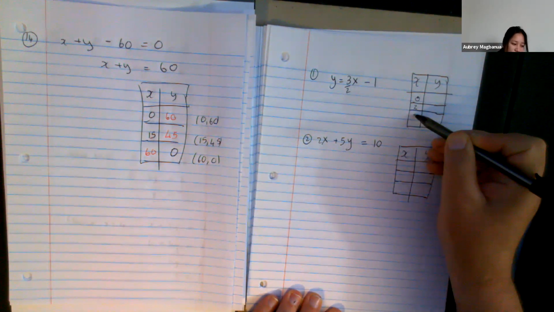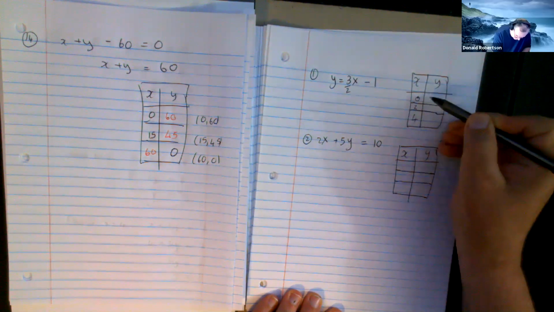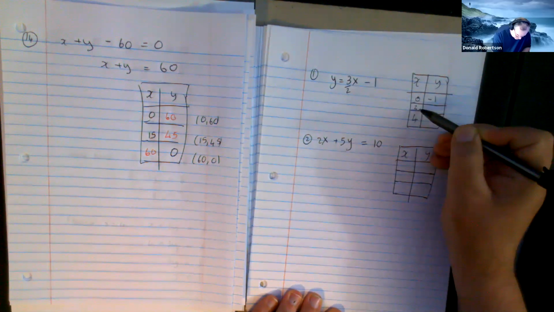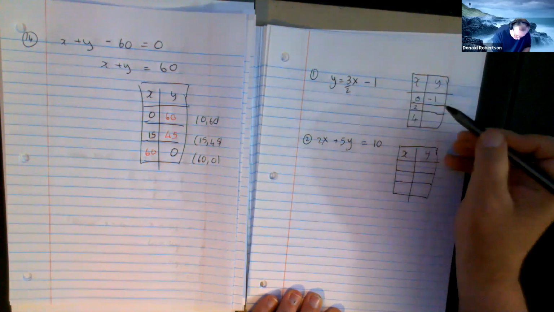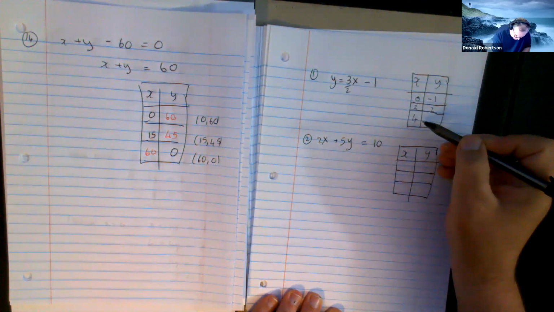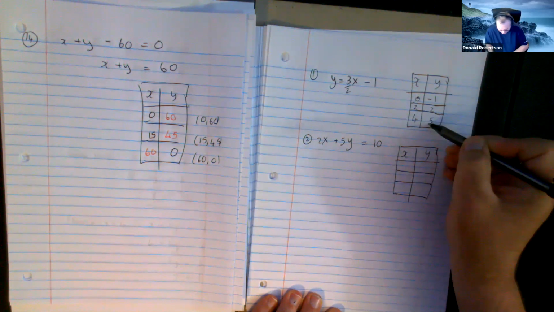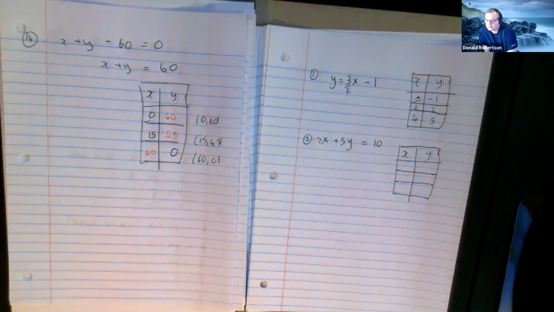4. Now, if you plug in 0, you get -1. If you plug in 2, let's see, you get 2. And if you plug in 4, you get 5. So that would be a combination that works. And are there others? Yeah, there's tons of them, but that combination works.